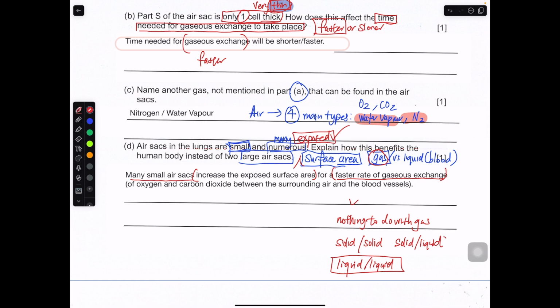Okay, on this part, I think this will be good enough. But if you want, you can say for faster rate of gas exchange of oxygen and carbon dioxide between the surrounding air as well as blood vessels. Okay, I think that will be an even better answer.